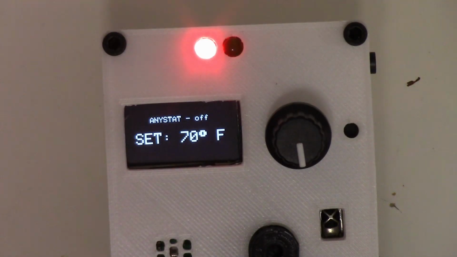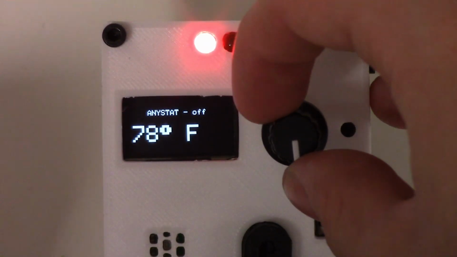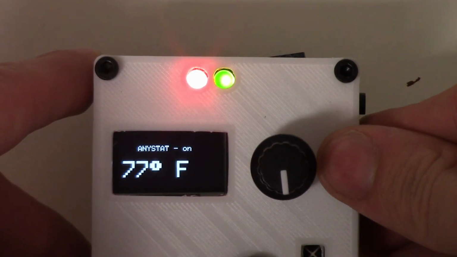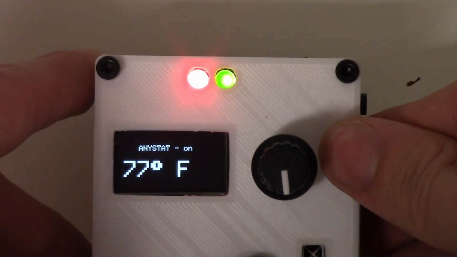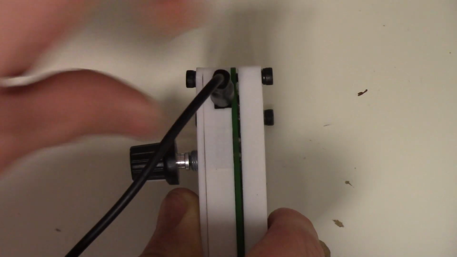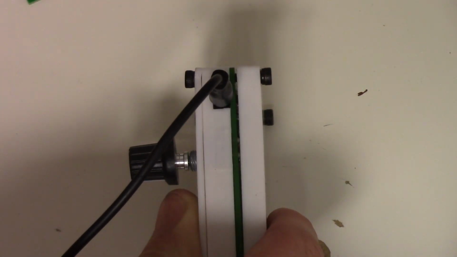For easy use, a display shows the room temperature, and adjusting the knob adjusts the set temperature. Pressing the action button turns on ANYSTAT, and it will begin regulating the temperature. To signal your fan, an external signal LED is included. Simply plug it into the port and point it in the general direction of the fan.